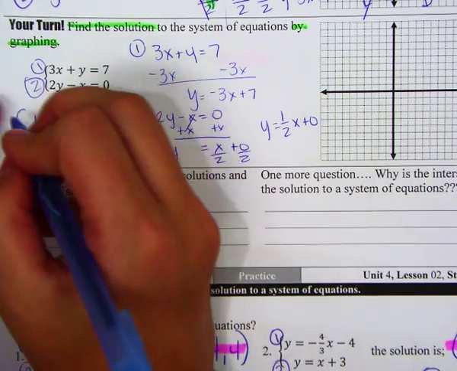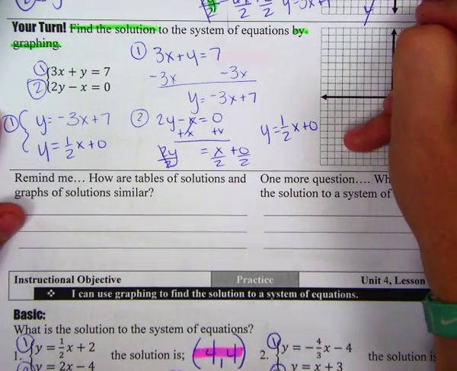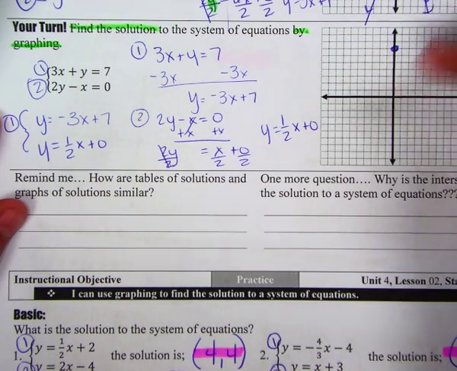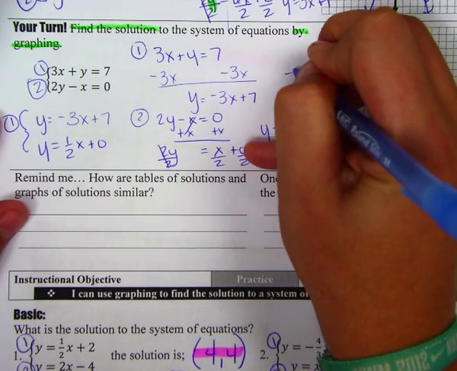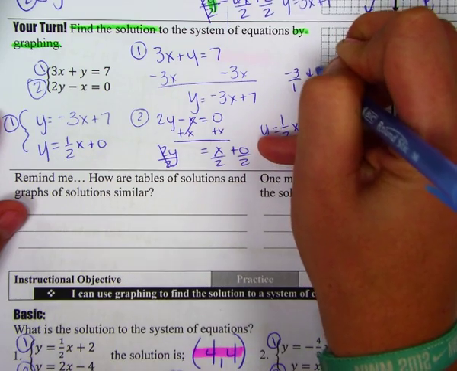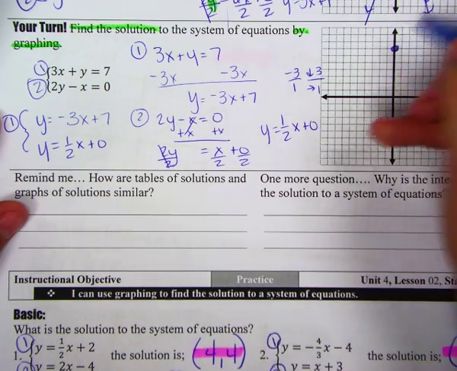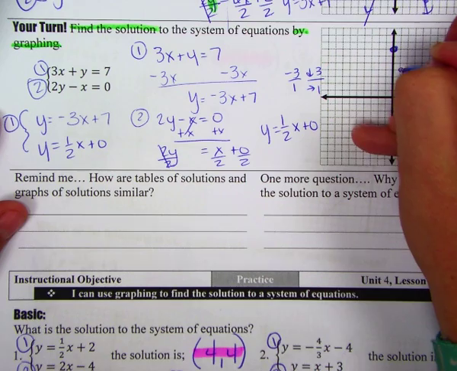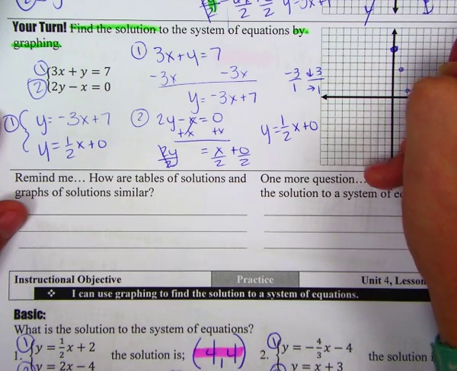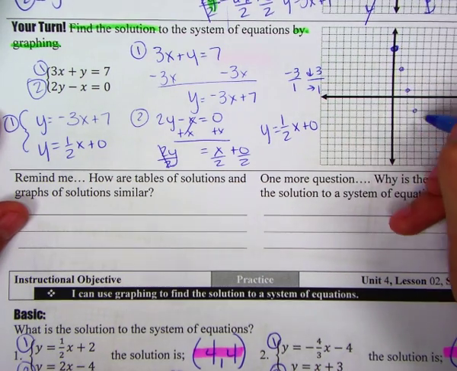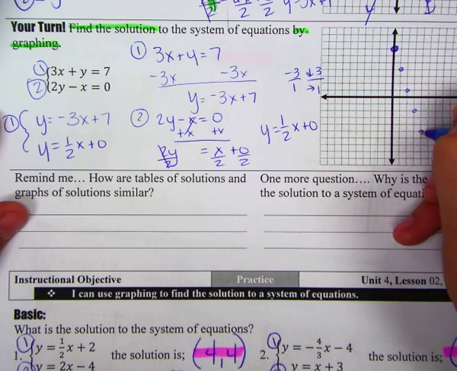So equation 1 has a y-intercept of 7. The slope, negative 3 over 1, which is down 3, right 1. Remember, you can press pause at any time so you can do this work on your own.